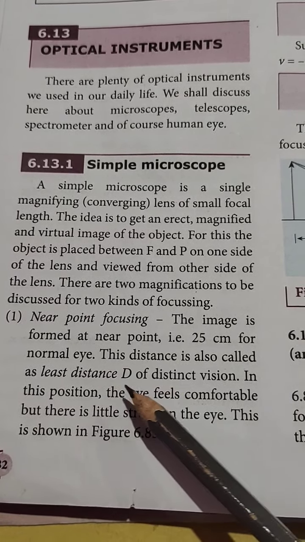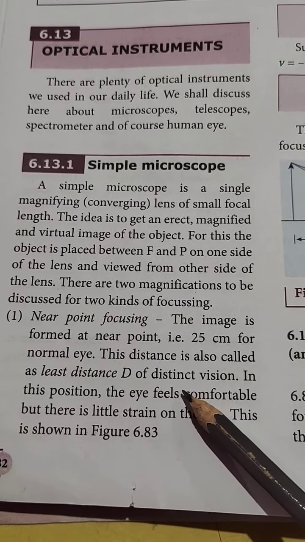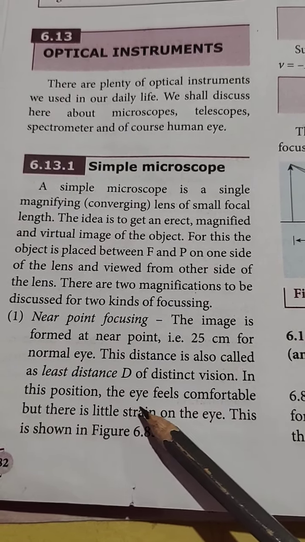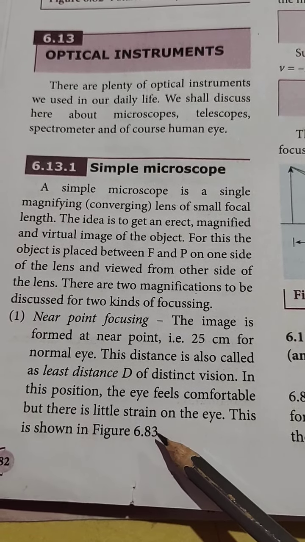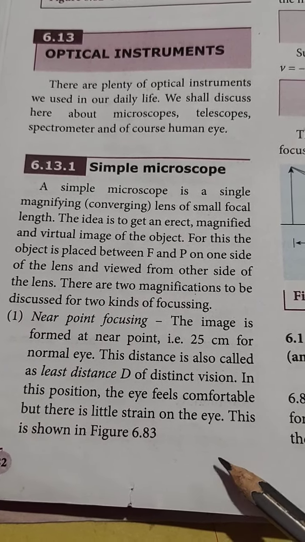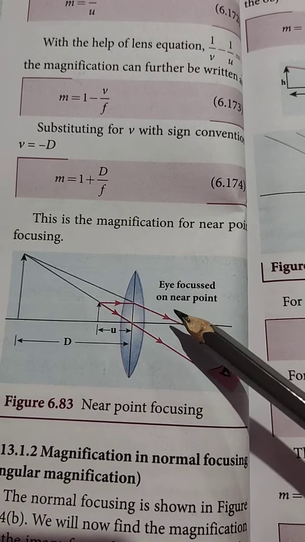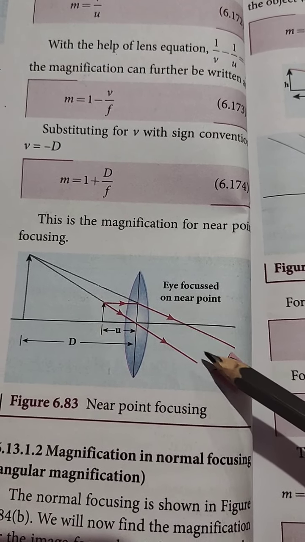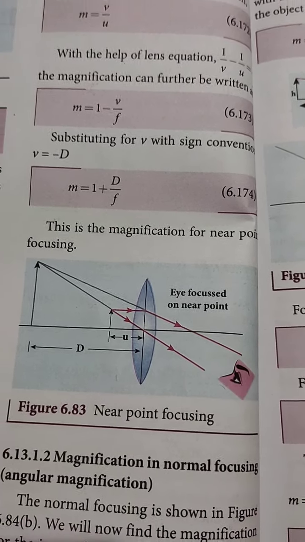This distance is also called the least distance D of distinct vision, the position where the eye feels comfortable, but there is a little strain on the eye. This is shown in the figure here. Eye focused on the near point makes some strain to the eye.